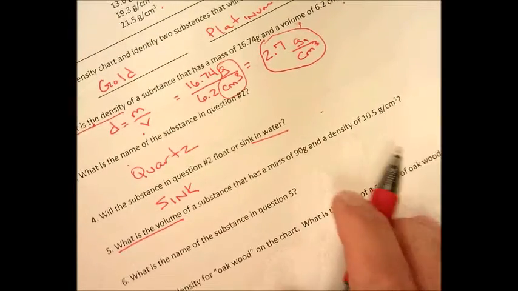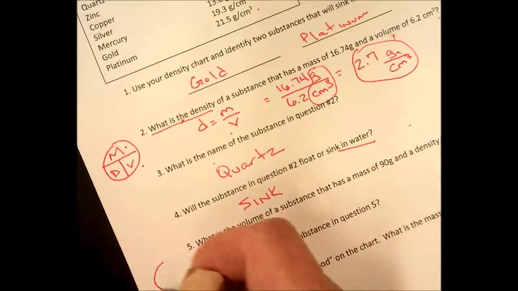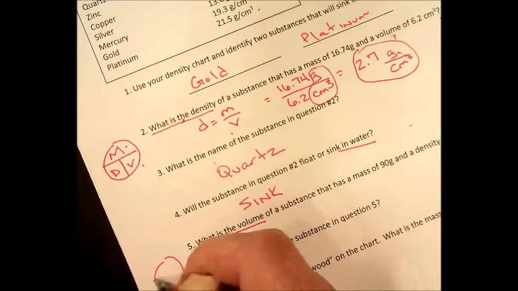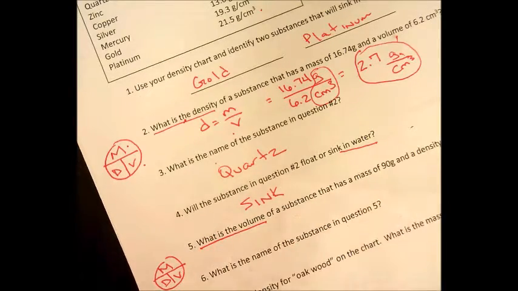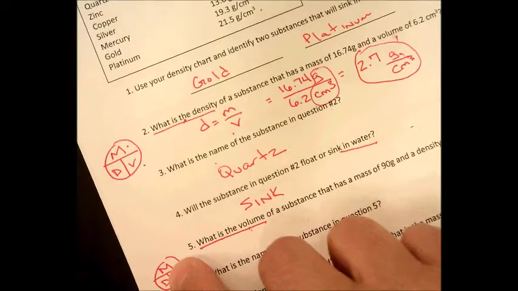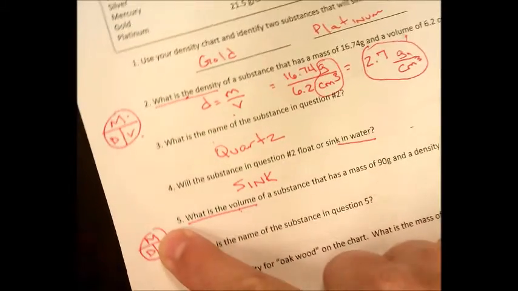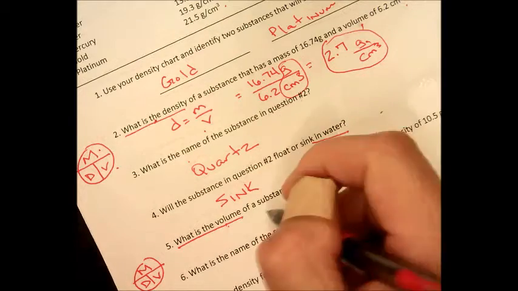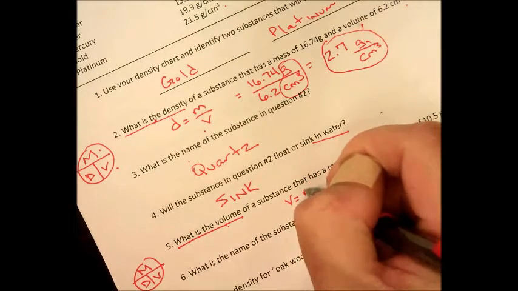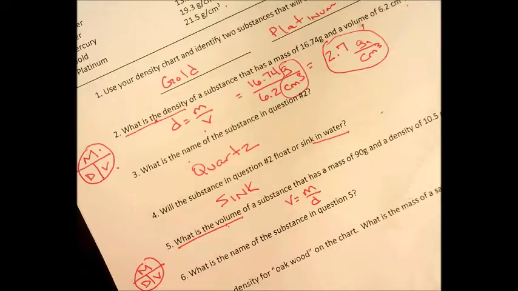All right, if I drew out my little circle right here, I'd put my mass up top and then density down below. And I'm looking for volume, so that's the one I would cover up. I'd cover up the V, and it tells me my equation is going to be mass divided by density. So volume equals mass divided by density.